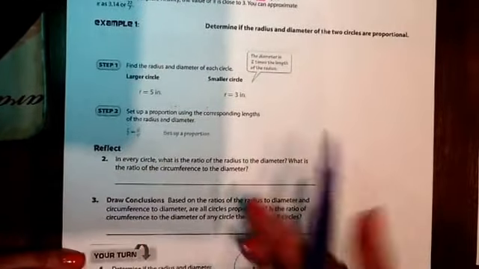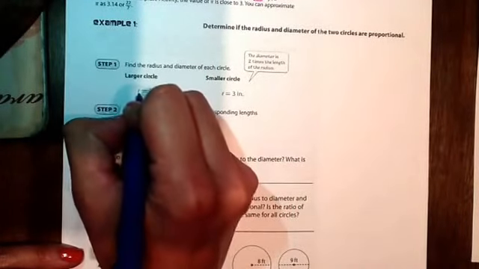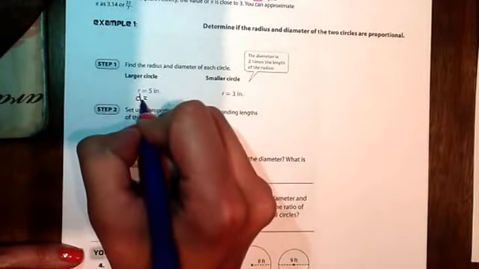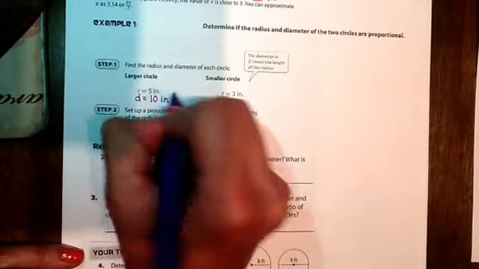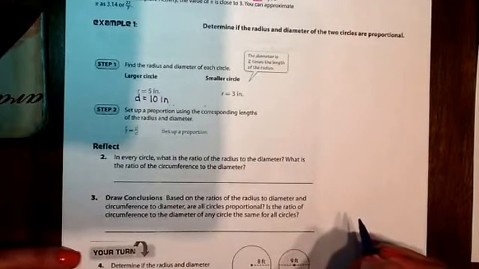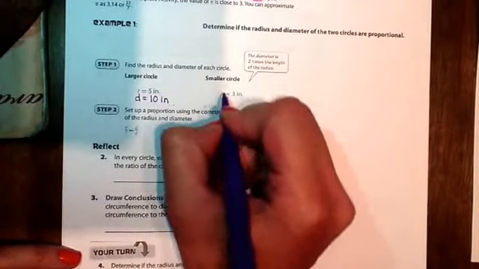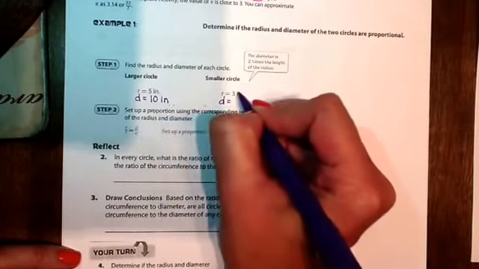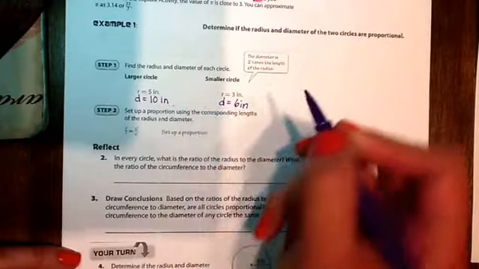So in the first circle, it tells us that the radius is 5. Well, the diameter is going to be twice that, so the diameter of the larger circle is going to be 10 inches because 5 times 2 is 10. In the smaller circle, they tell me the radius is 3 inches, so my diameter is going to be 3 times 2, which is going to be 6 inches in the smaller circle.